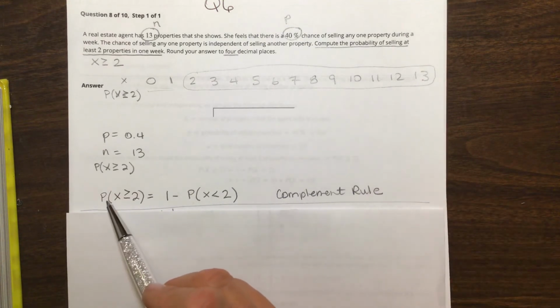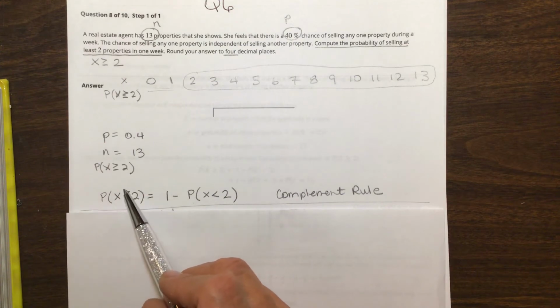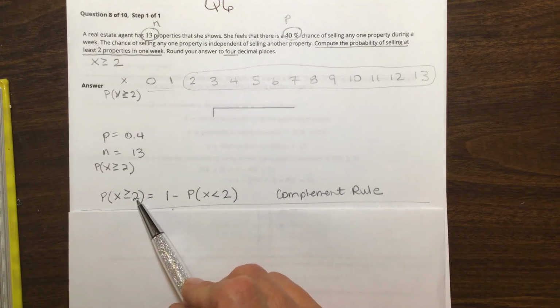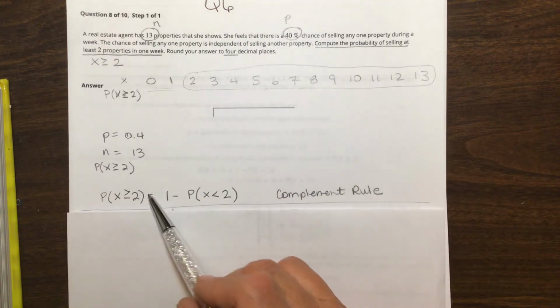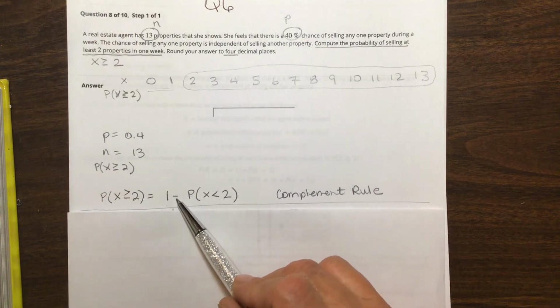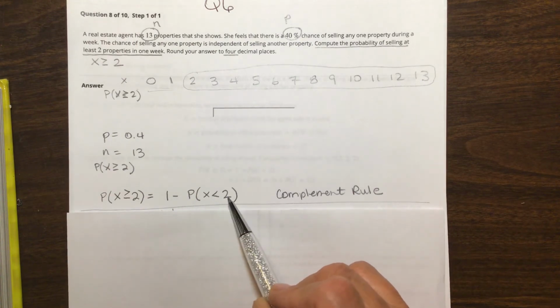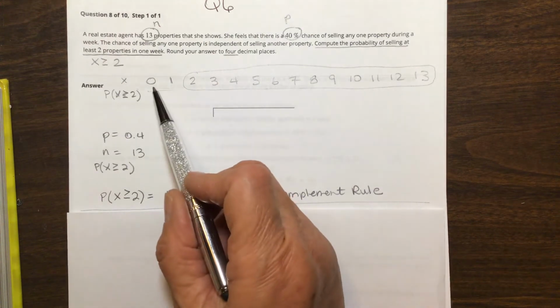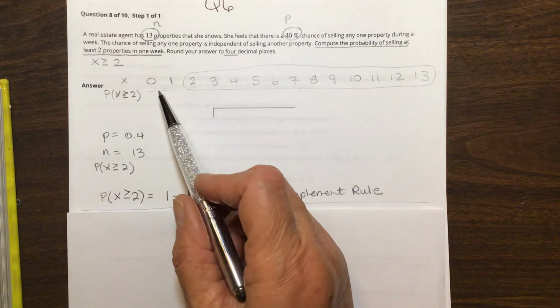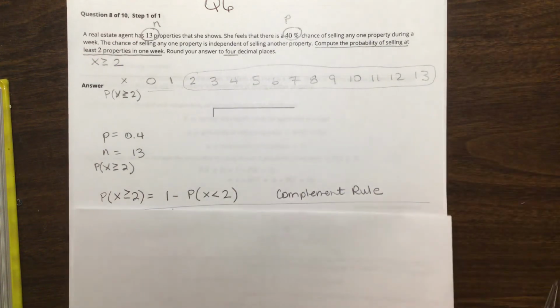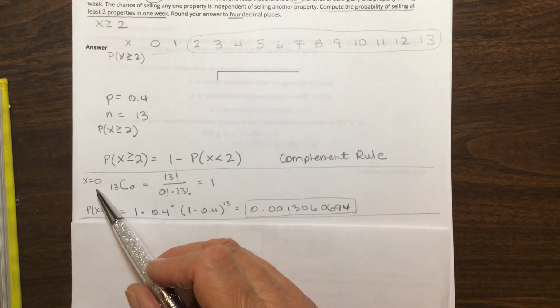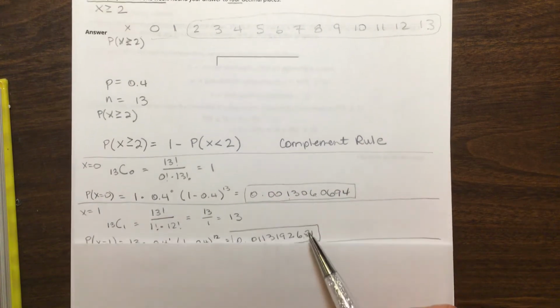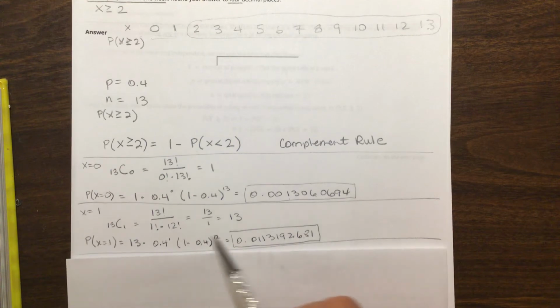Okay, so when we're trying to solve for x greater than or equal to 2, which is all of these values, that would be the same as 1 minus x less than 2. So just 0 and 1. And that's actually what we're going to do here, is we're going to use the formula, the same ones we've been using, and we're going to calculate for x equals 0 and get a number, and calculate for x equals 1 and get a number.